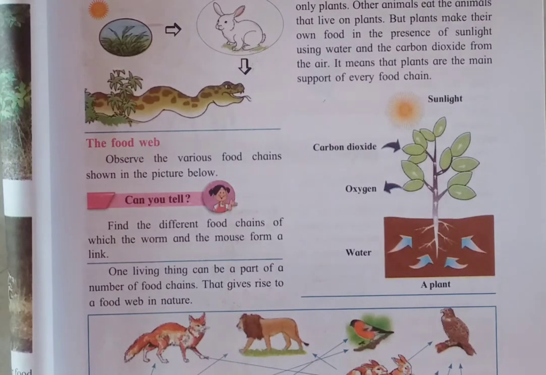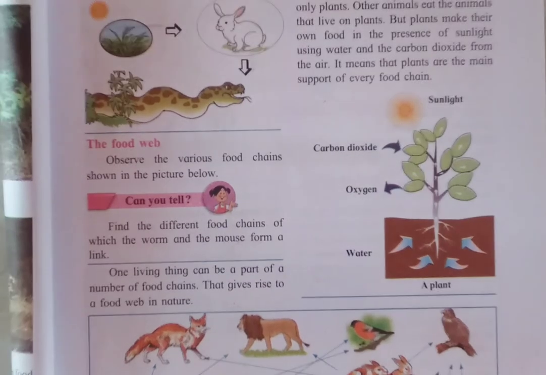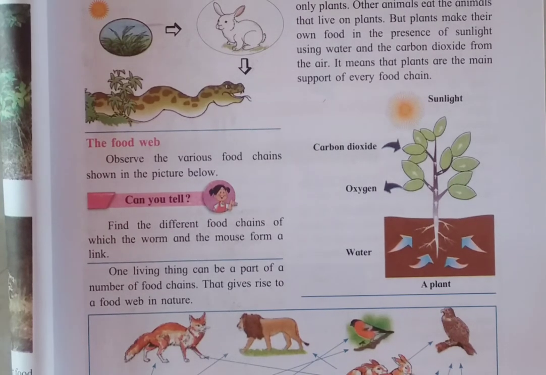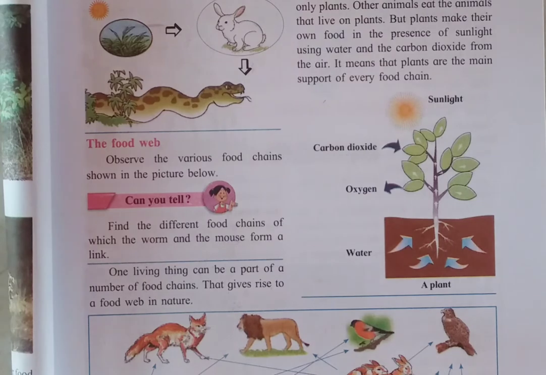Means students, here the thing is clear. It means the plants are the main support of every food chain. Do you understand up to here? In this lecture, we learned all about food web. So students, I hope you all understand this lecture or this subtopic.